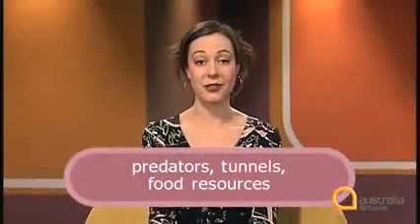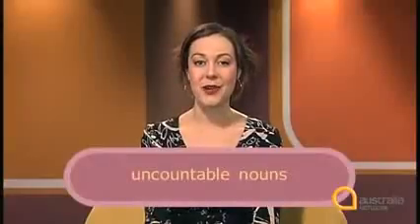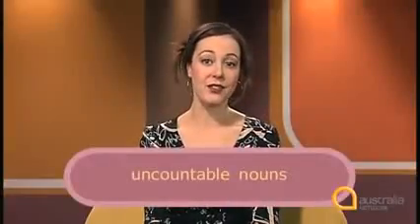It is not only one predator or a single tunnel or one food resource that's being discussed, but all the predators, tunnels, and food resources of the termites. In formal writing, you will usually find nouns are in plural form when the statements are general ones about groups, classes or things. But of course you'll need to watch for uncountable nouns because uncountable nouns do not have a plural form.